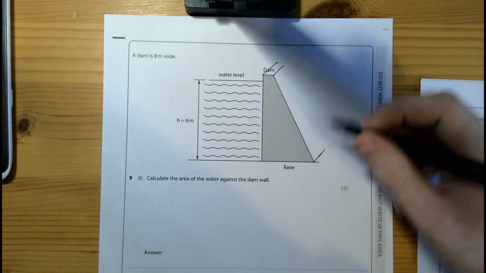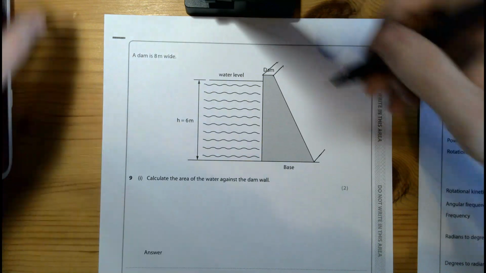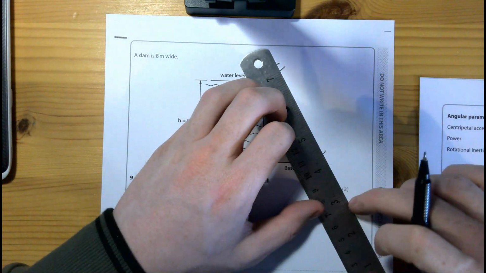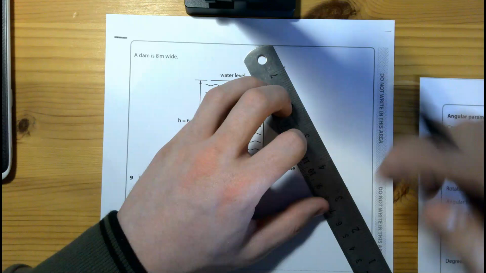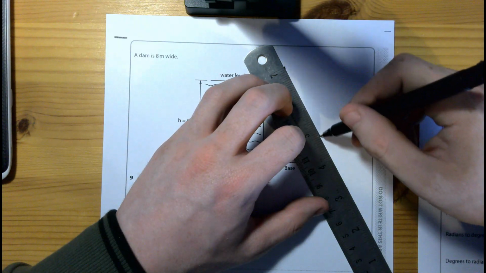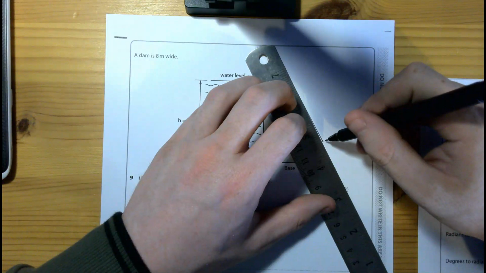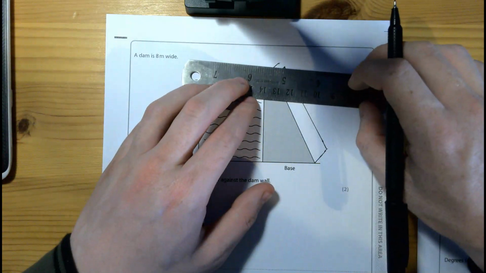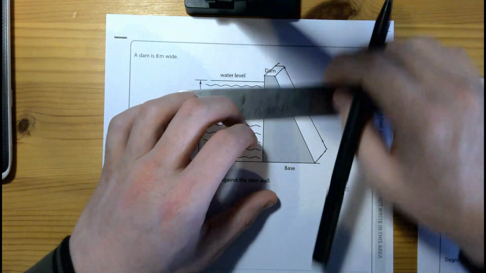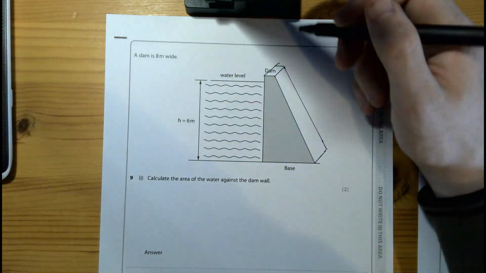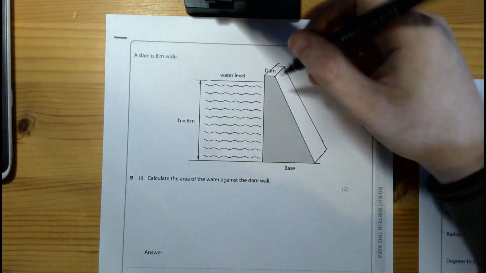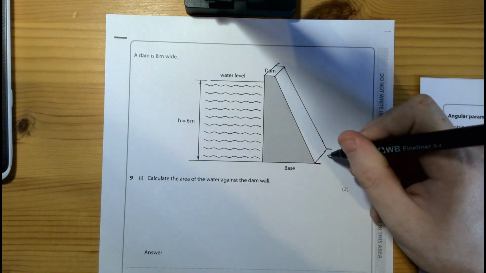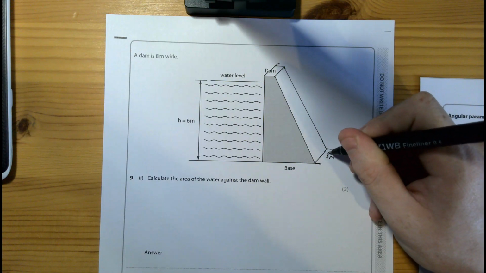There's no real additional benefit, other than I can now see it as a 3D object. I know what is going on. It doesn't have to be perfect, just a crude one will do. There you are. 3D. The dam is 8 meters wide. So let's talk about this distance here being 8 meters wide.